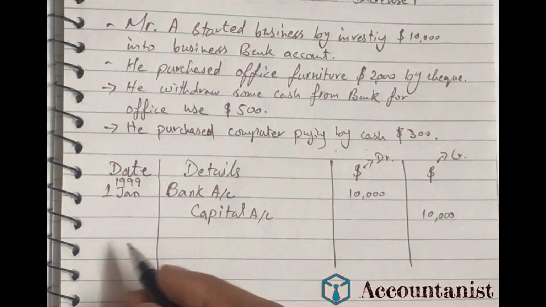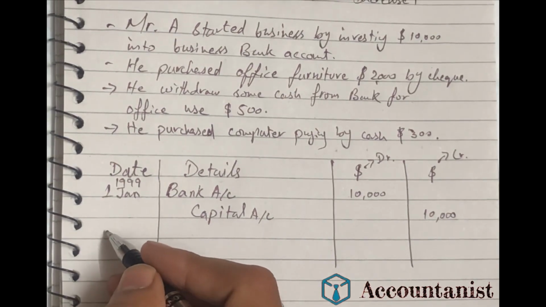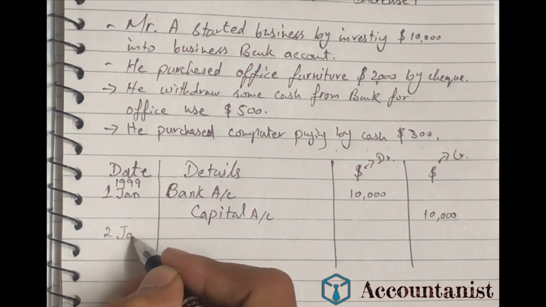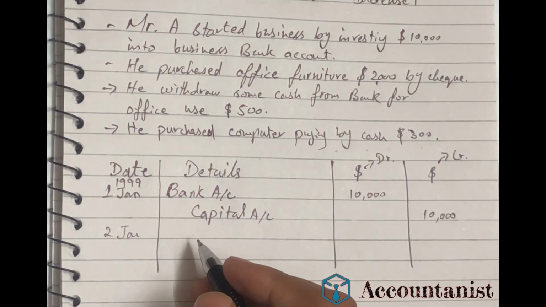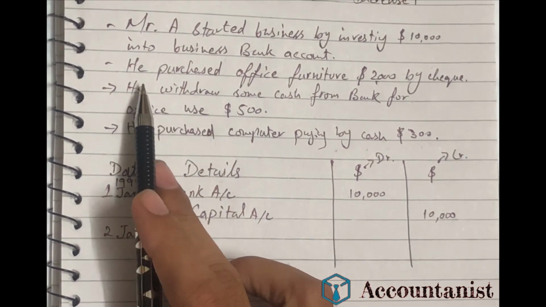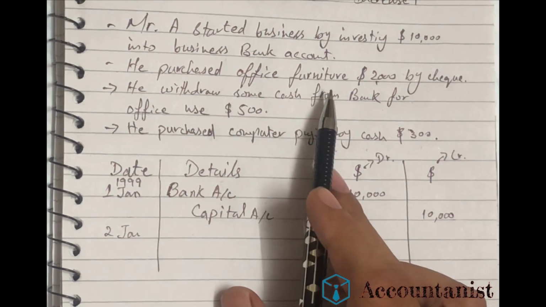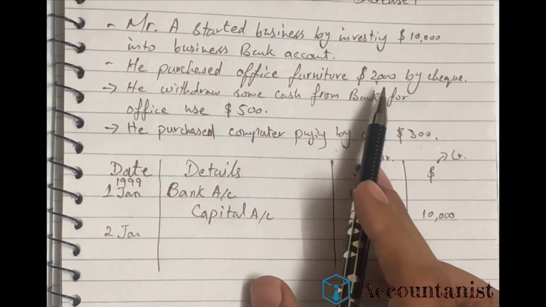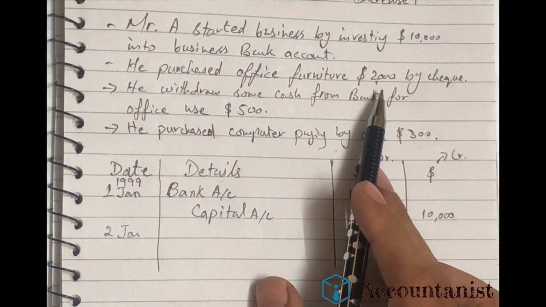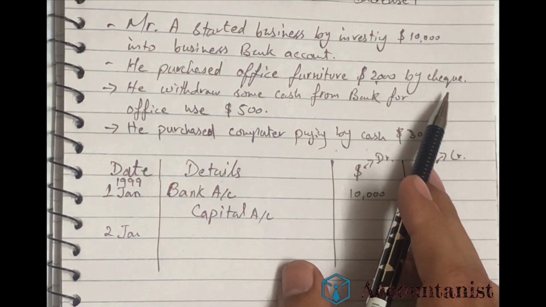So now the next entry, let's suppose, was done on 2nd of January, and the entry was he purchased office furniture for $2,000 by check.